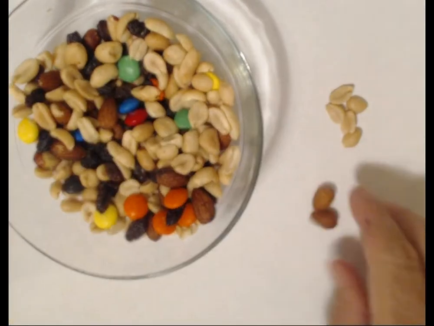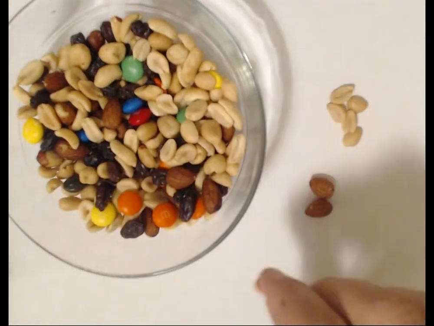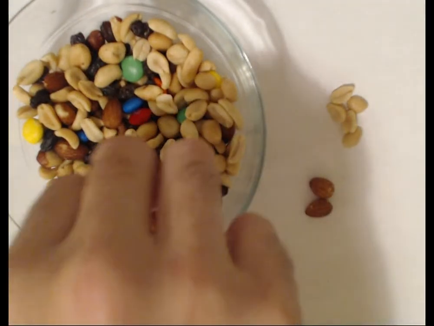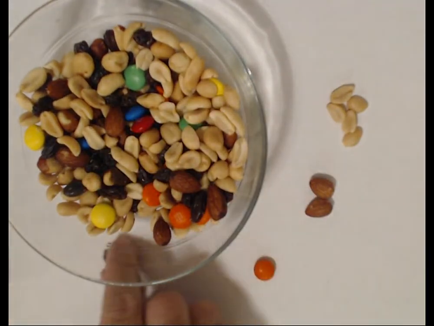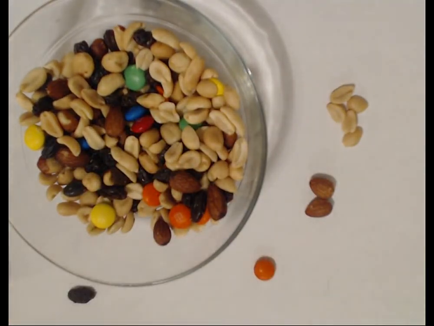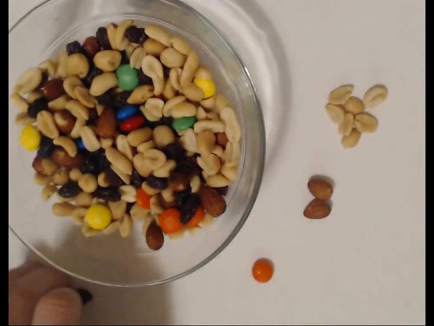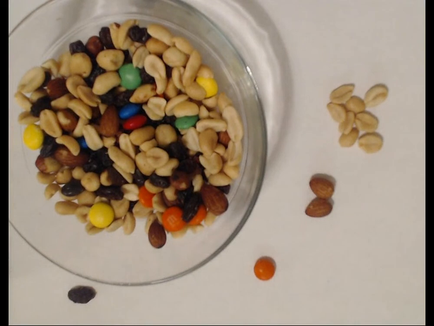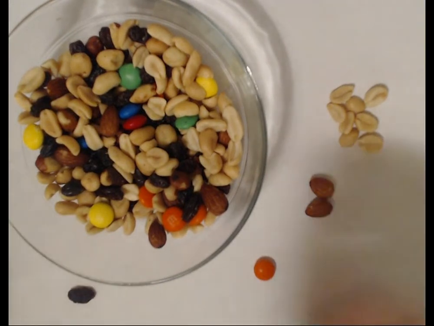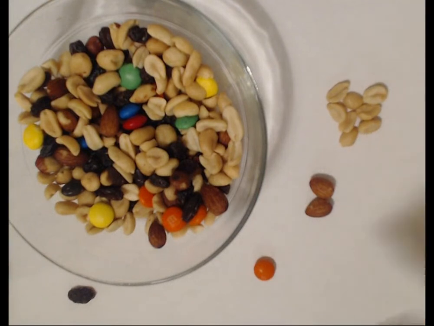So there's the peanuts, and there's the almonds, and there's the M&Ms. Here's the raisins. So we can reach in here. Oh, I picked a bad time for a peanut to go down the wrong throat. Anyways, so you can separate these into their components very easily.